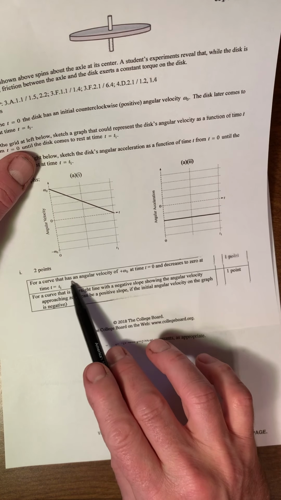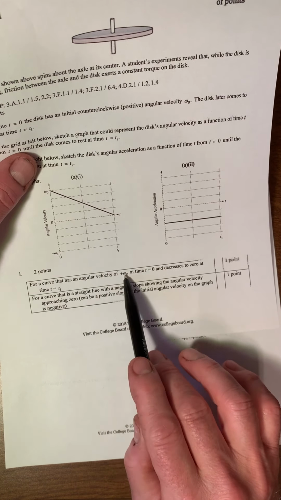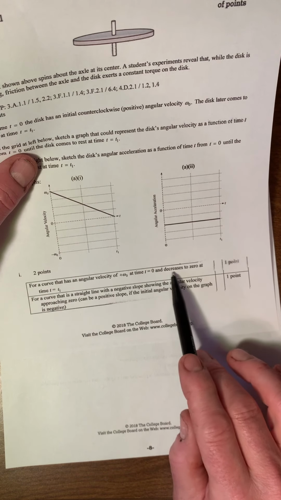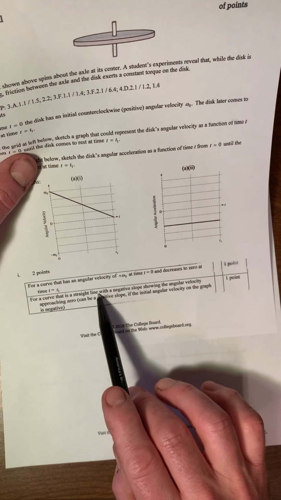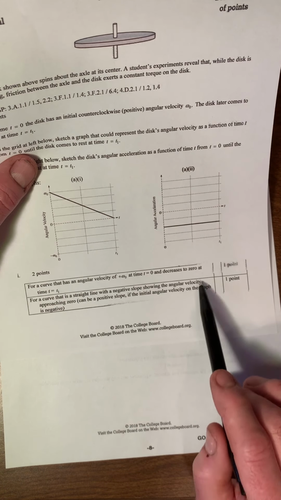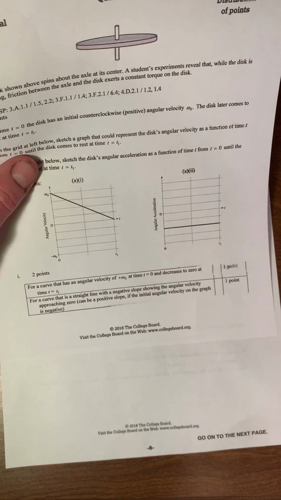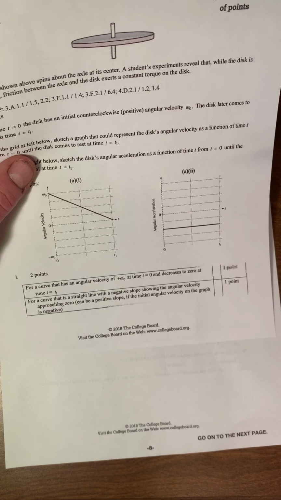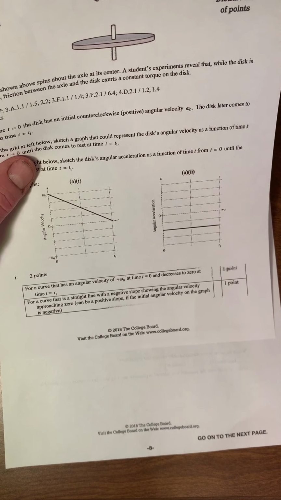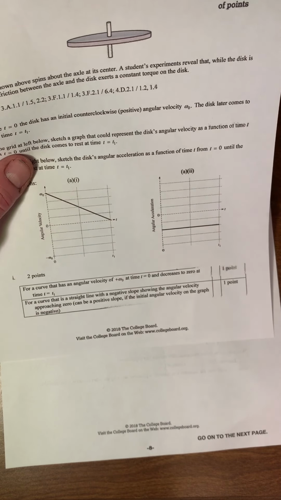You get 1 point for a curve that has an angular velocity of plus omega naught at time t equals 0 and decreases to 0 at time t1. We did that. A straight line with a negative slope, we've got that. And it lets you go positive. It gives you 2 sets of answers here, just in case somebody used counterclockwise as positive instead of clockwise. In case you make that mistake, they're not taking off for it.